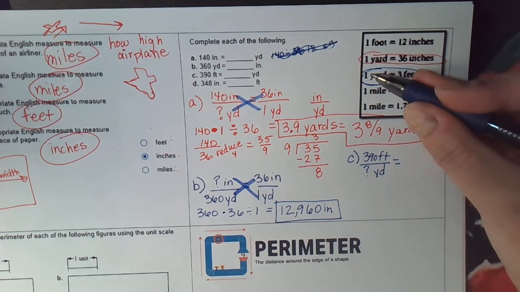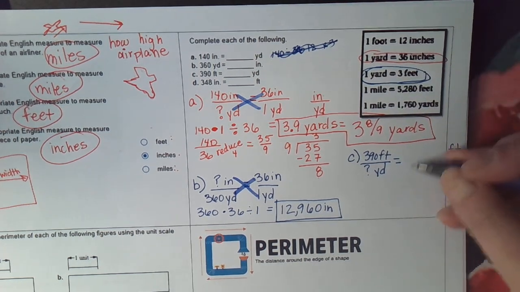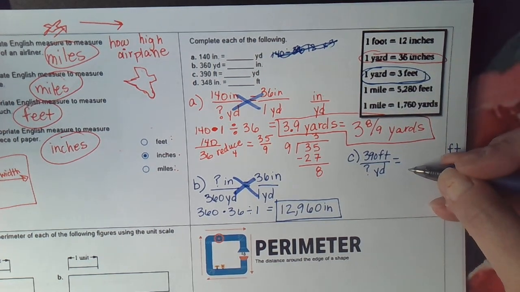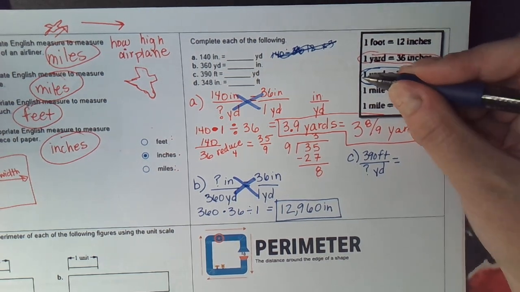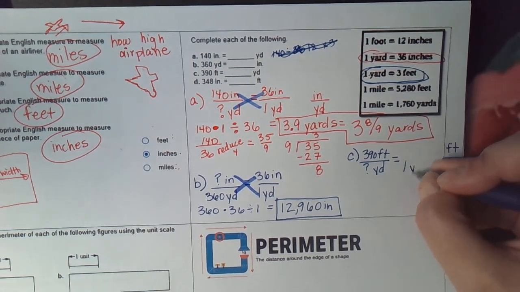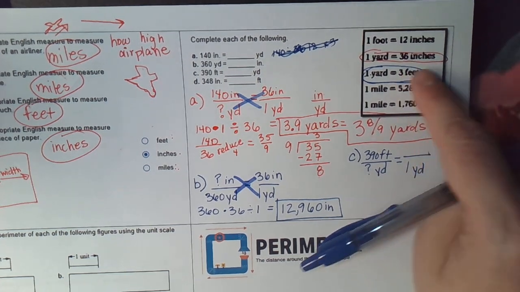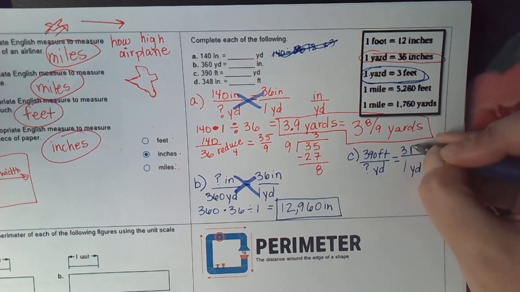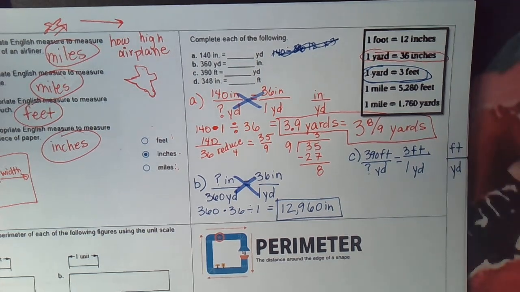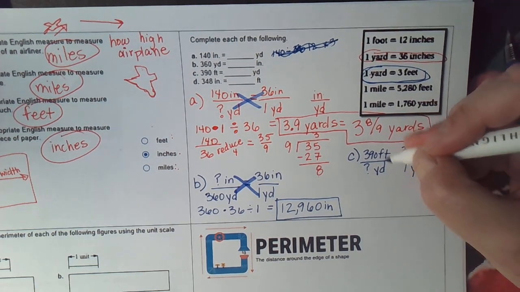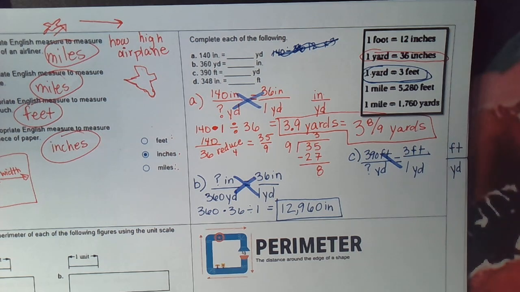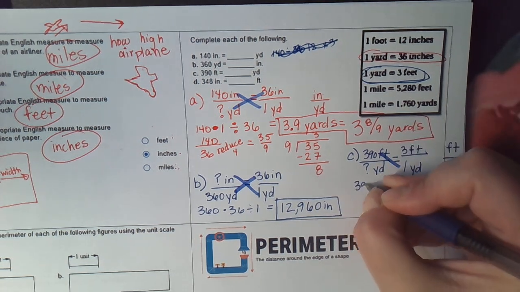Okay, so we're going to put the 1 and the 3 in this proportion. Where are we going to put the 1? It says 1 yard, so you're going to put that on the bottom because that's where the yards go. On the top, it says 3 feet, so let's put the 3 feet. Then cross multiply the diagonals that have a number in both. So 390 times 1.